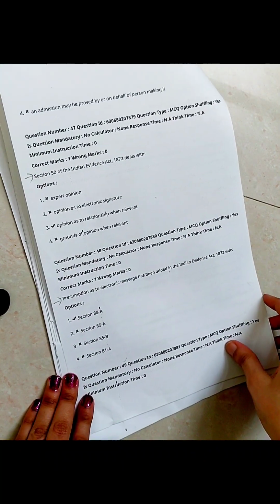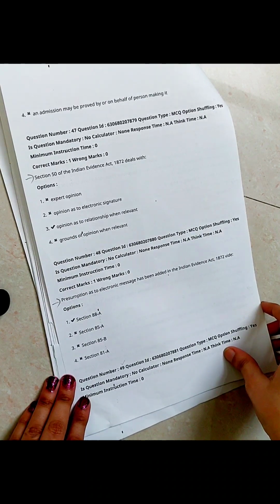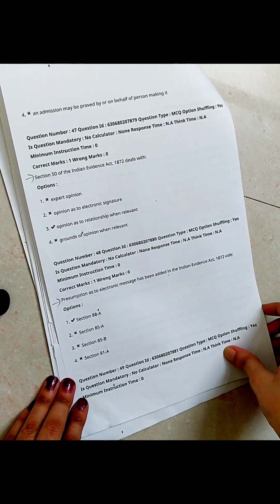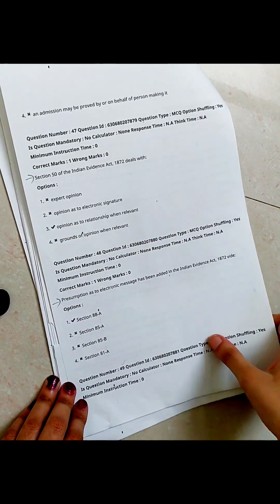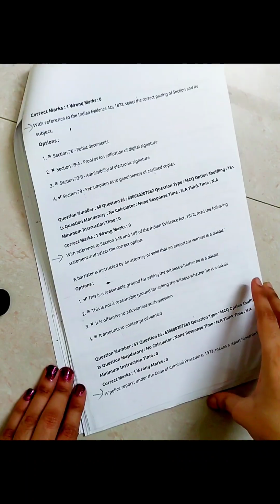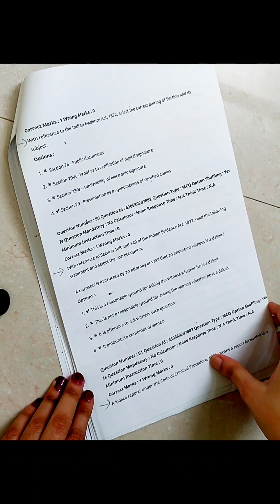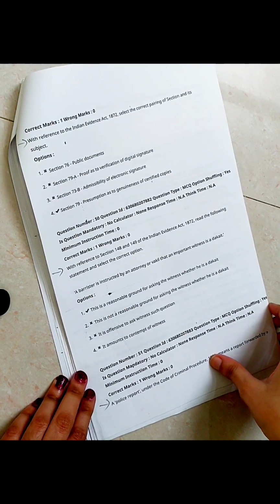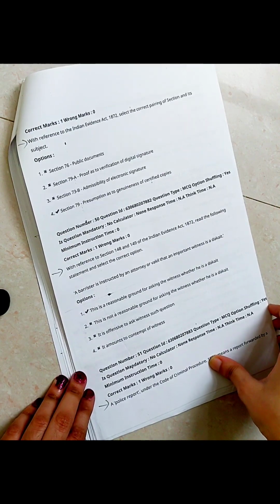Section 50 of Indian Evidence Act 1872 deals with opinion as to relationship when relevant. Presumptions as to electronic message has been added in the Indian Evidence Act 1872 by Section 88A. With reference to Indian Evidence Act 1872, select the correct pairing of section and its subject. Answer is Section 79, Presumption as to genuineness of certified copies.